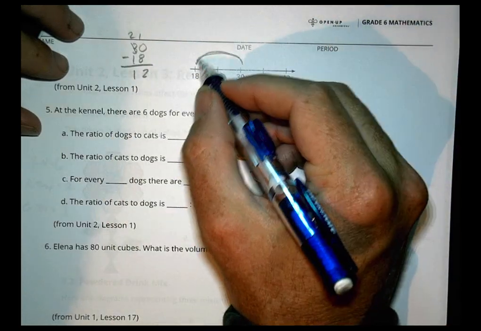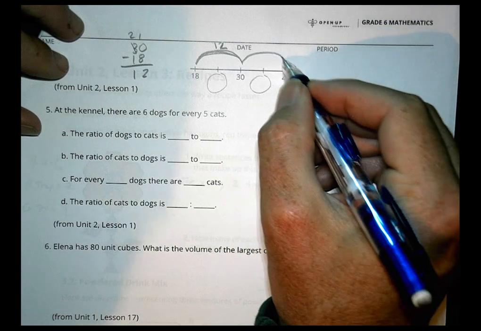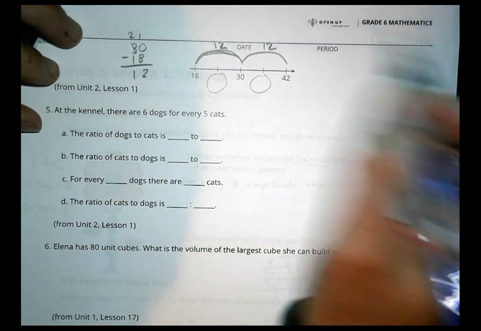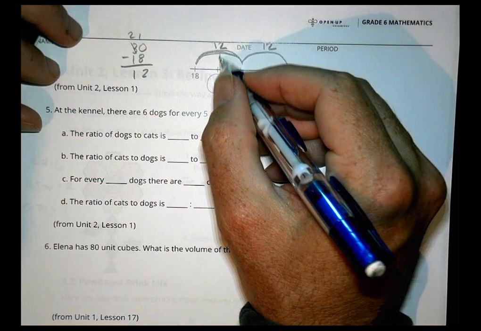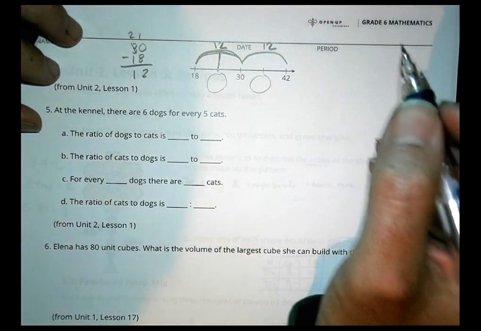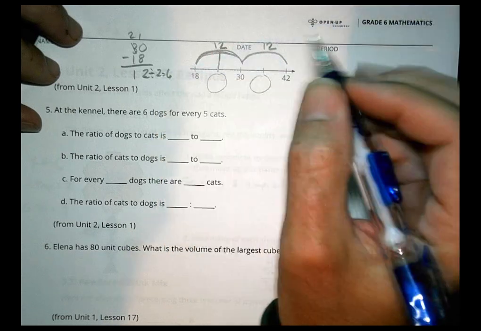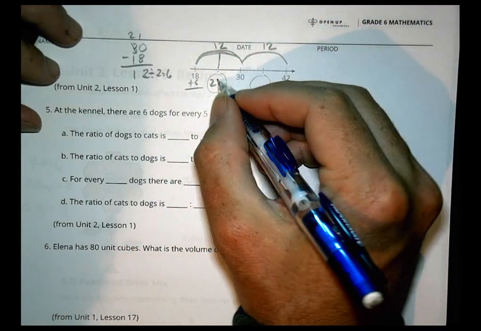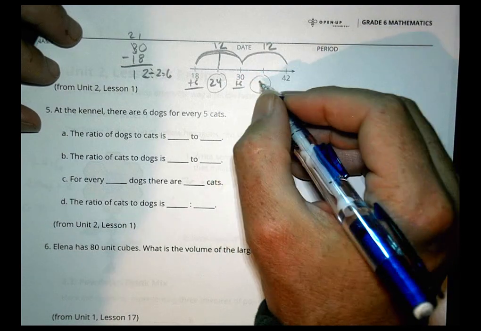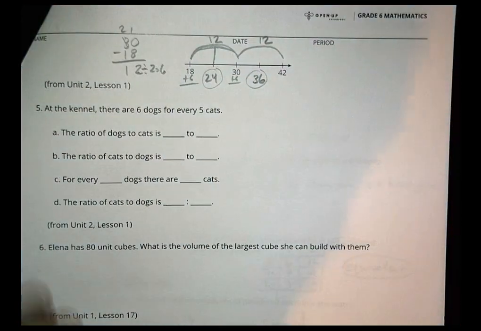So the distance from here to here is 12, and 30 plus 12 also gets me to 42. The distance between those two numbers is 12, and this is in the middle, so it's half of that. Half of 12 is 6. So I add 6 to 18 to get 24, and I add 6 to 30 to get 36, and now I have my numbers.